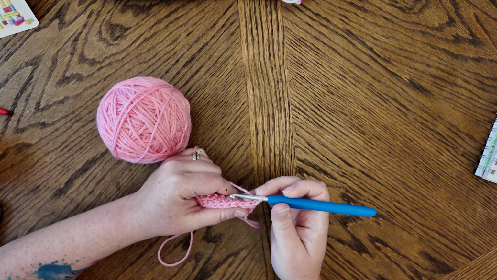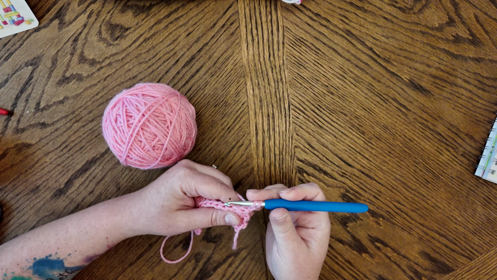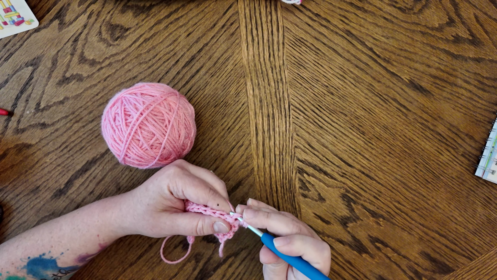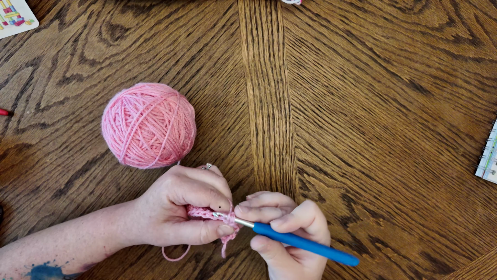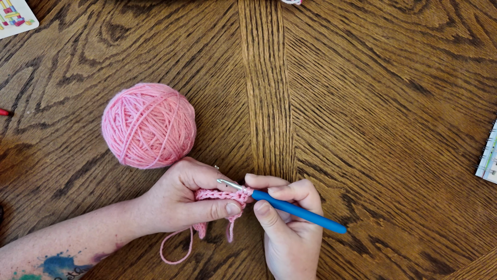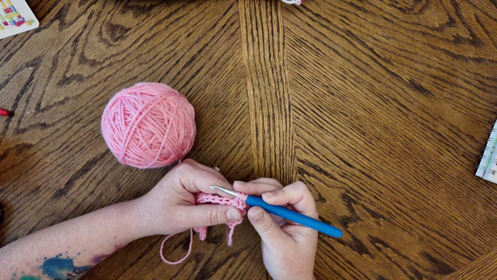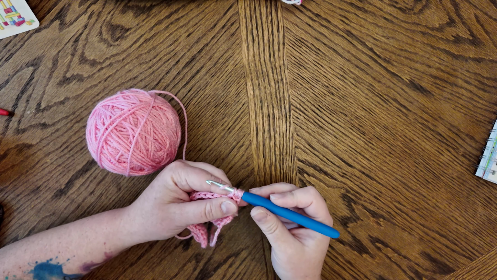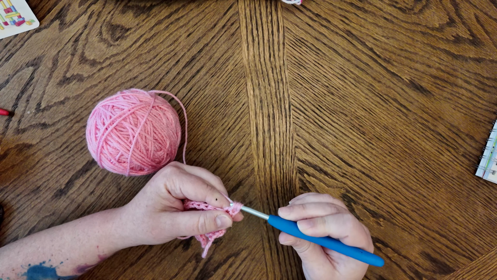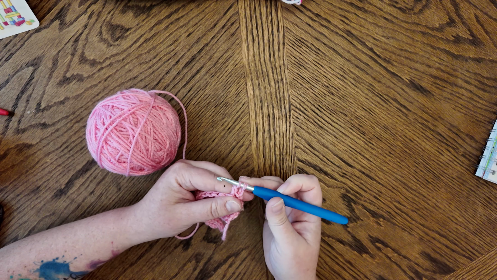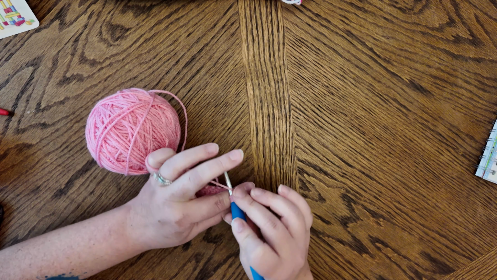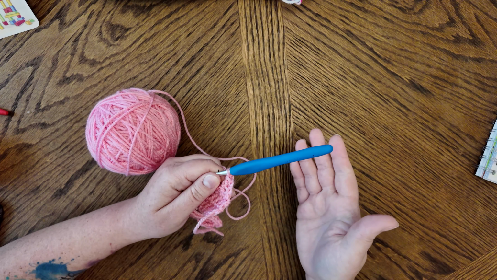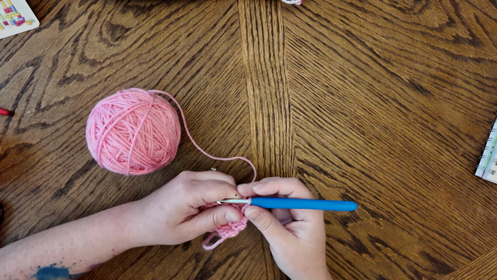You're going to start the same as your half double with yarn over, work into those top 2 loops, yarn over again, pull through. So now we've got those 3. With a half double, you would pull through all 3. With this one, you're going to yarn over and pull through the first 2, leaving 2 loops on your hook. Then yarn over again and pull through. That's where your double comes through. You are pulling through twice.